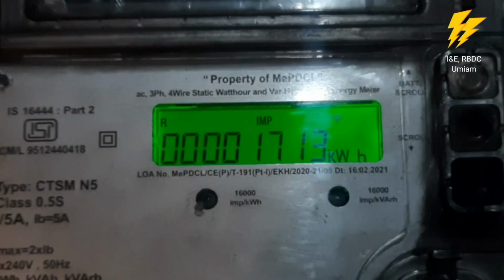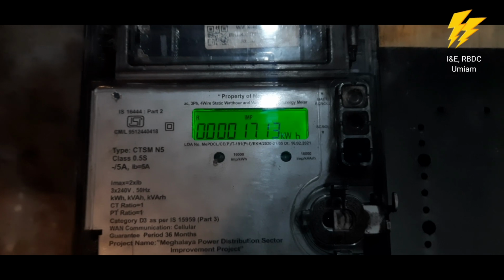So this is the auto mode. First the LCD screen check, and then the kWh will come. For example, this time 1713 is the present kWh reading. I mean, as of now the present energy consumption is 1713 kilowatt hour, and of course to get the actual value you have to multiply this with the MF, depending on what CT ratio you are using. If you are using 50 by 5, then you have to multiply this reading with 10, depending on the CT ratio.